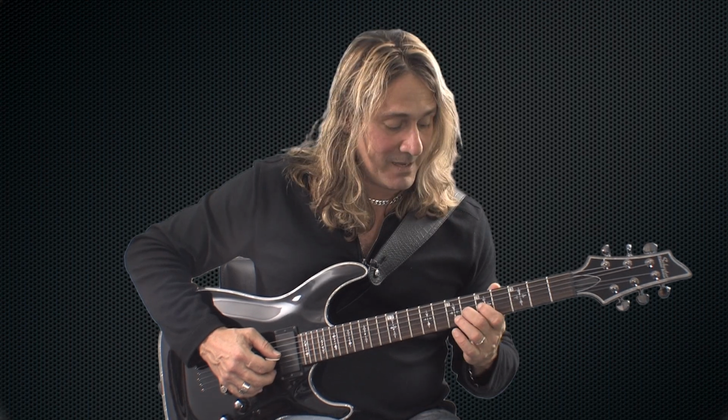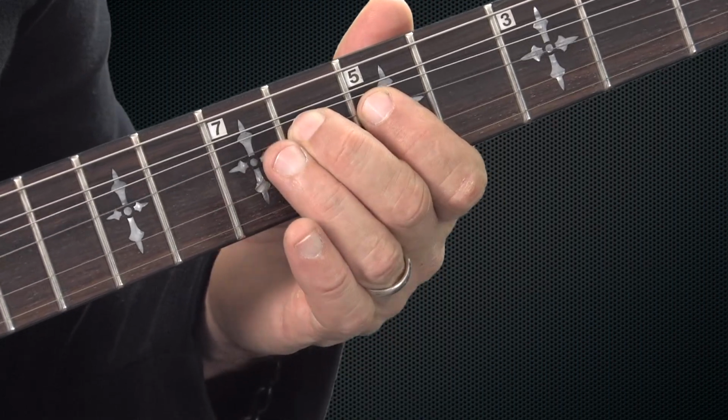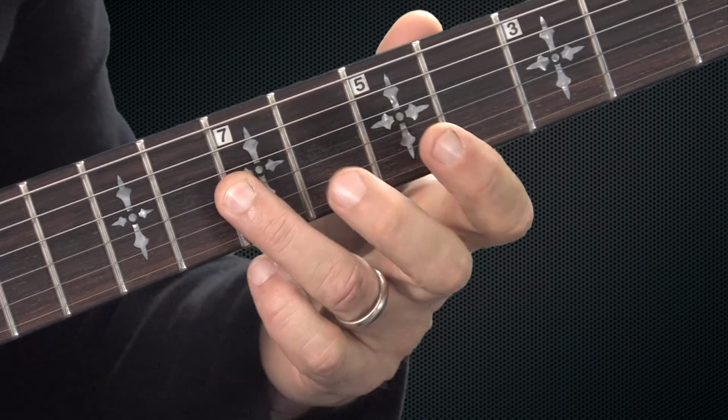Or you could do it to go up to a note that's not in the scale. Say I bend the 2nd fret. So I'm bending up to this note.